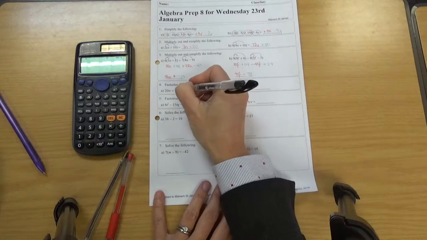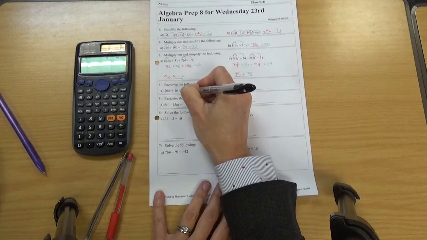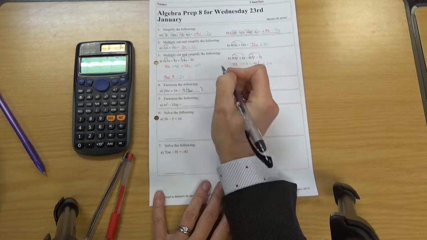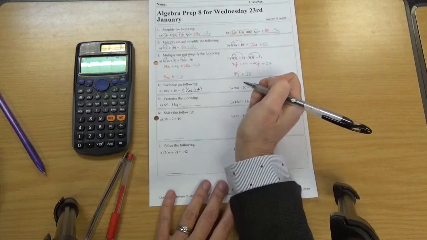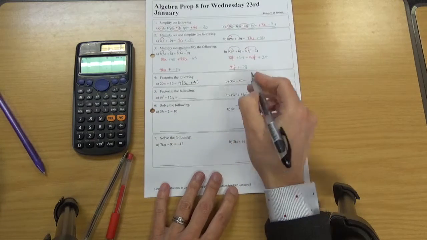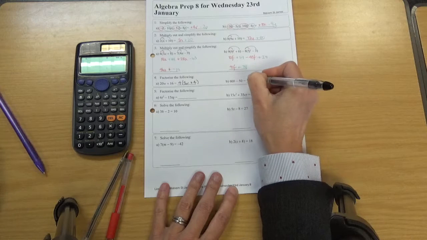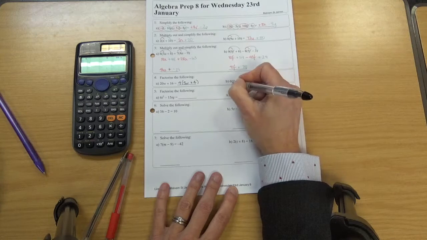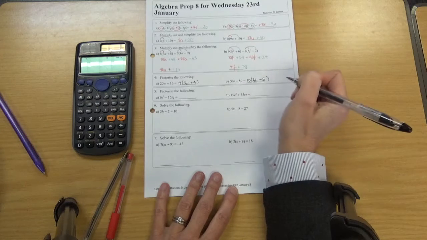20 and 16 have a common factor of 4. 4 multiplied by 5w makes 20w, and 4 multiplied by positive 4 makes positive 16. 60 and 50 have a common factor of 10. 10 multiplied by 6b makes 60b, and 10 multiplied by negative 5 makes negative 50.